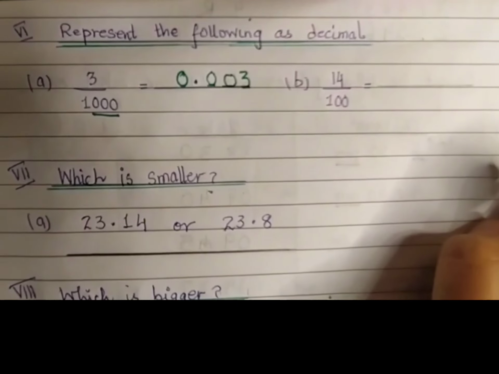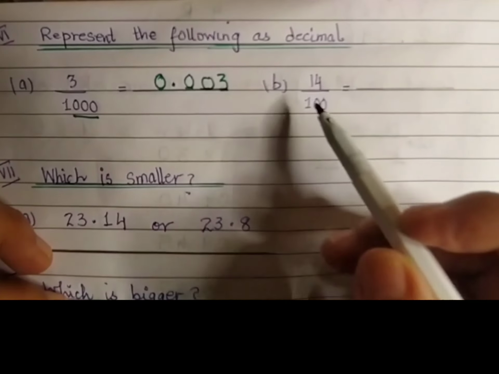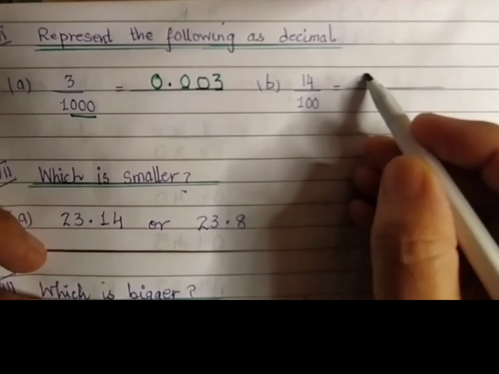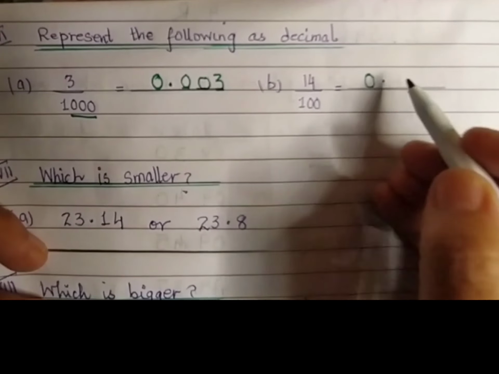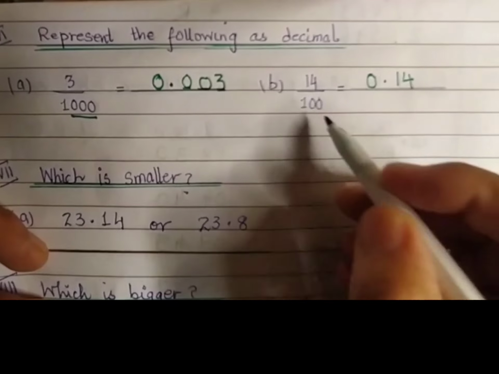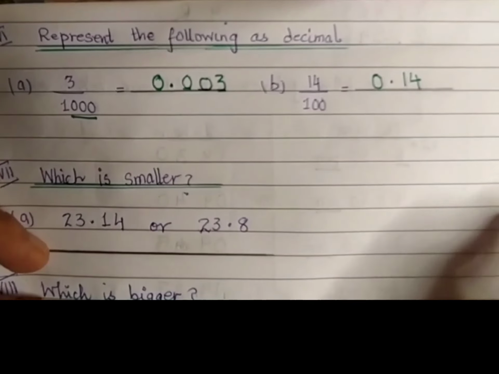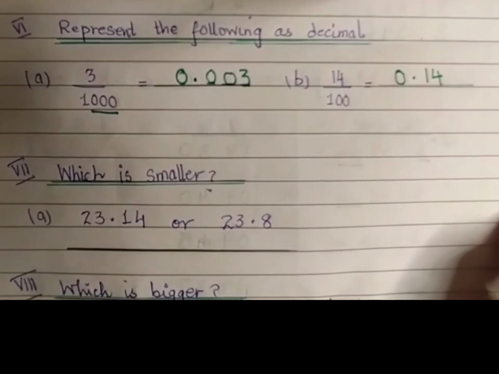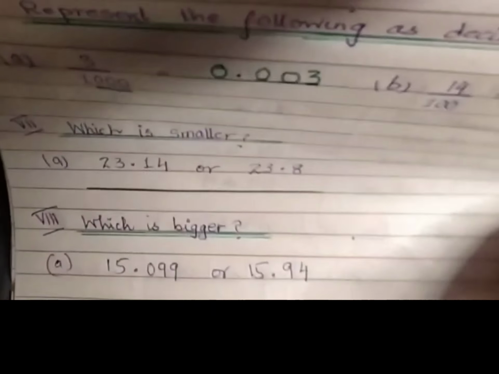Moving on to the second question here. Is there any whole number on the side? No. So we would write 0.14. 2 zeros and 2 digits here. Okay. Moving on to the next part.